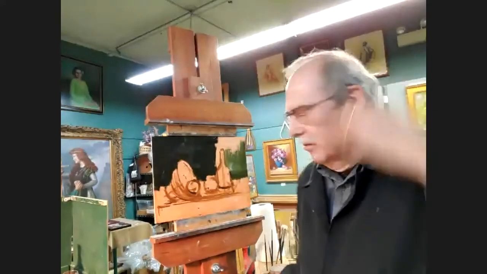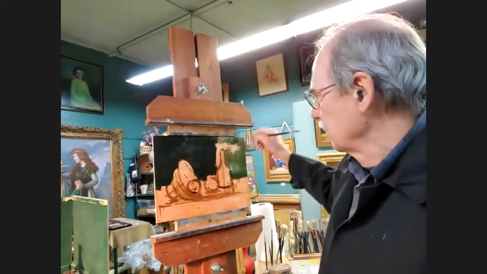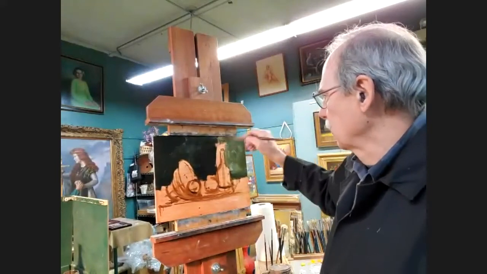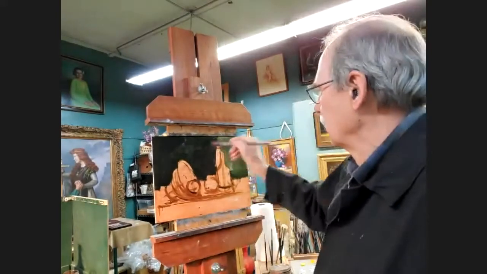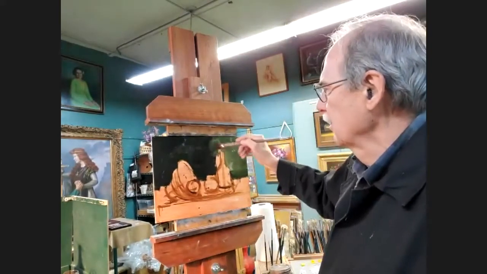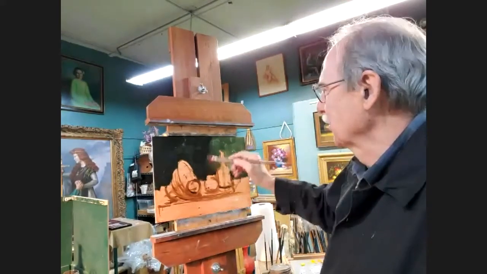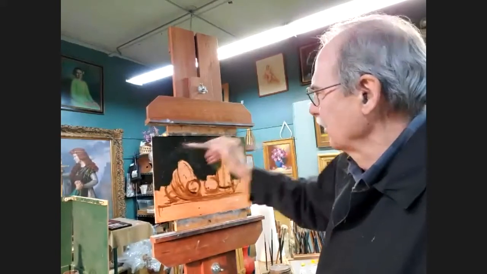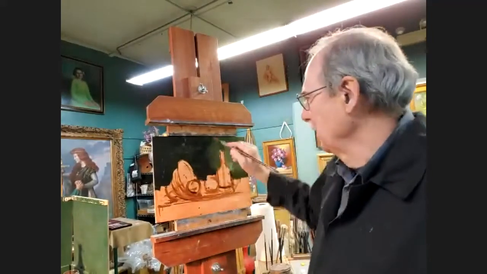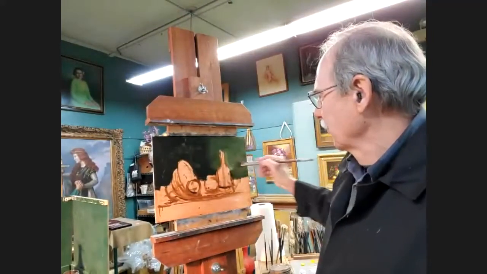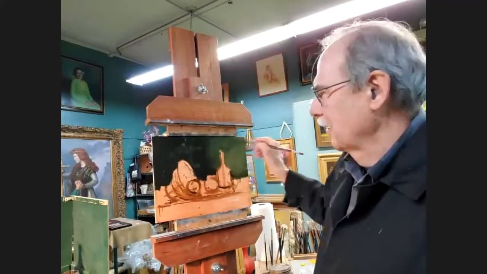This idea is to be inspired by the subject. You're not copying the subject. Even when we paint a portrait, you have to get likeness. You have to get the likeness, but the person should inspire the painting. That looks good already.